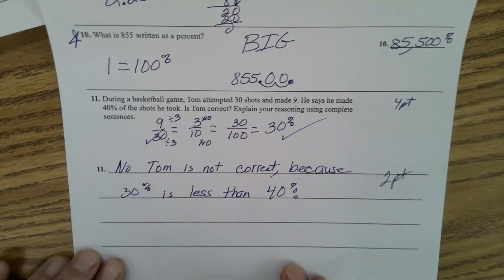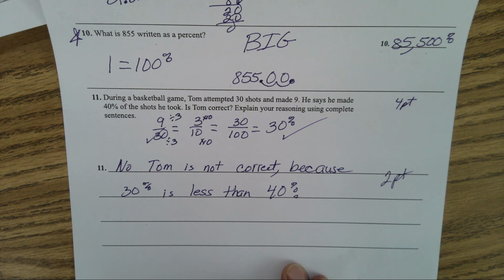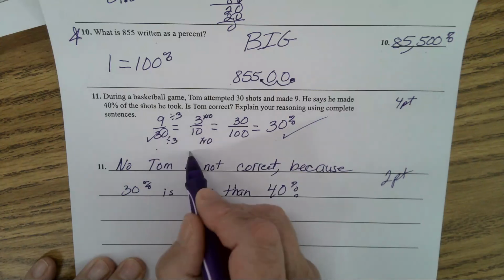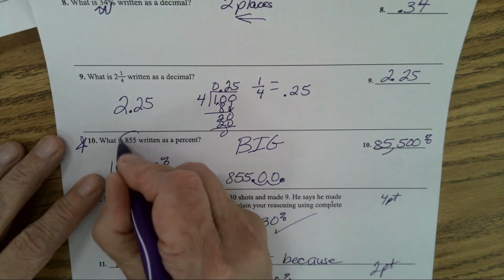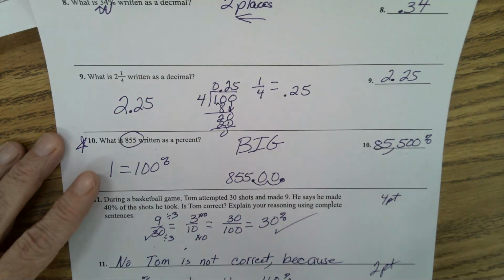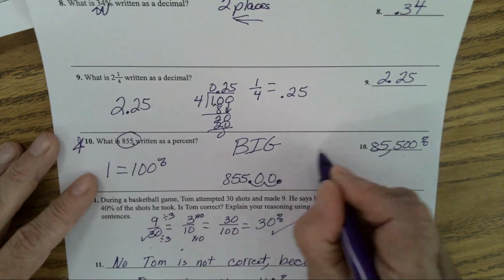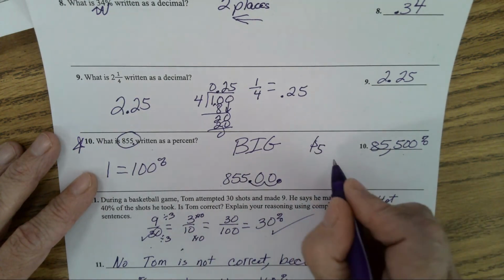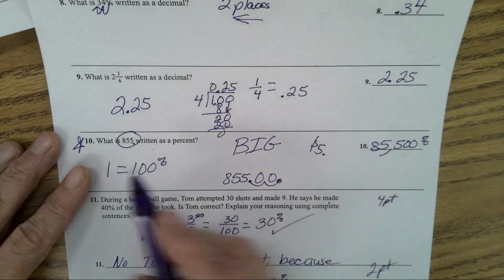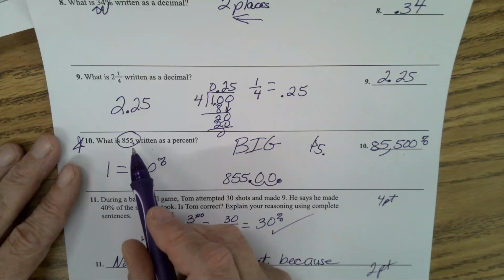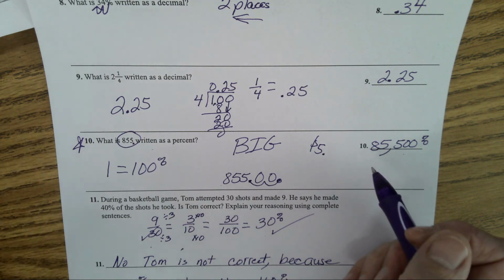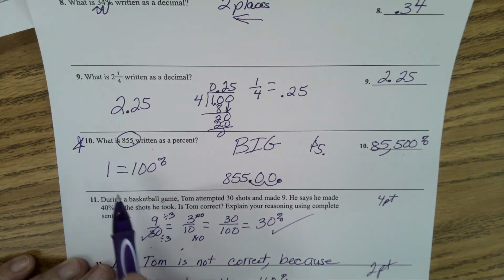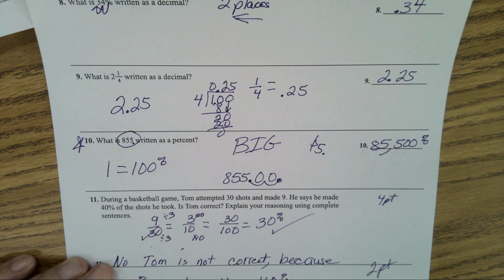Question. Yes. How do you know where to place this part here, number 10? Okay. In this problem, there's no decimal point. If there's no decimal point, it's behind it. Like if I talk about $5, I know the decimal point goes behind the 5, right? So if there's not a decimal point, it's at the back end. And then to change a decimal to a percent, you move it 2 places to the right. If you forget, just think, 1 whole is 100%. Okay? And that will help you on that.